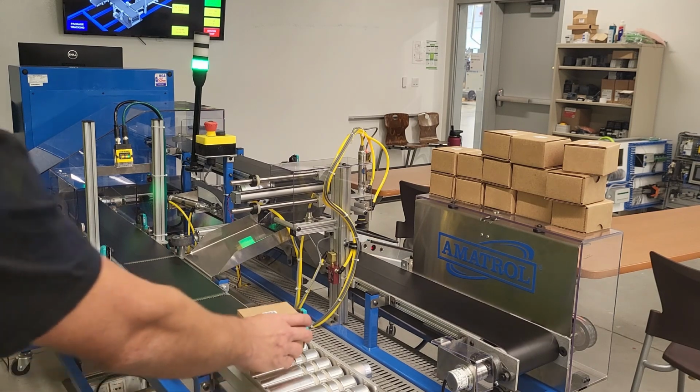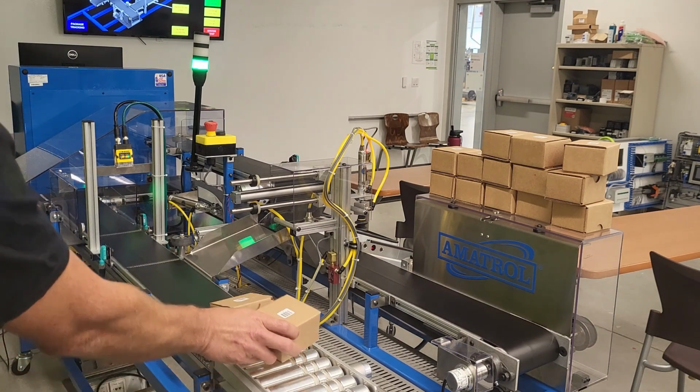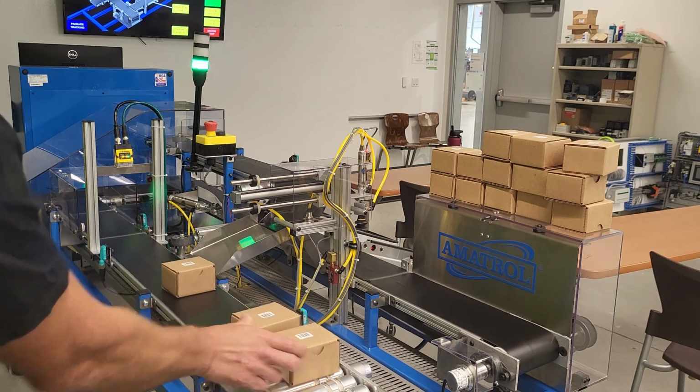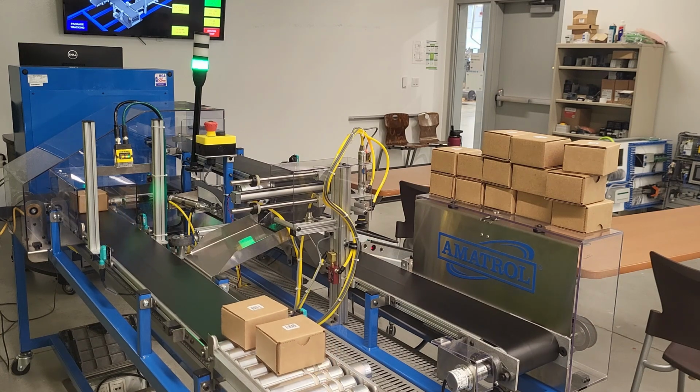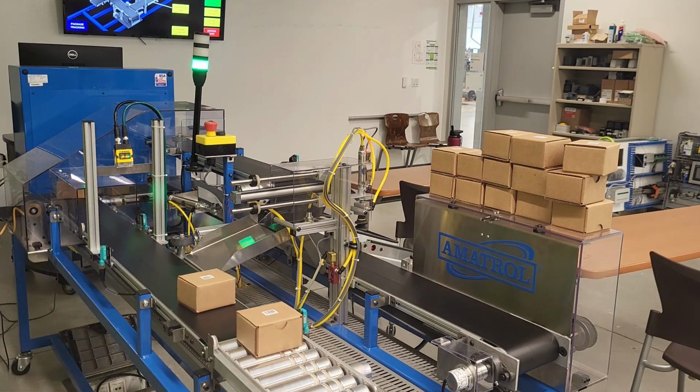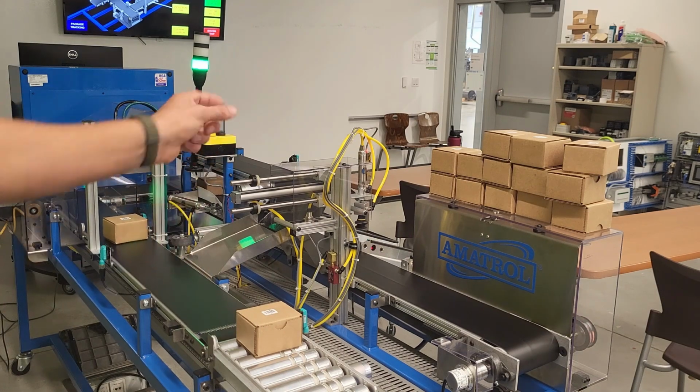But first I'm going to load a number 1, a number 2, and a number 3. And it doesn't really matter how they're oriented. So there, number 1 scan, and once that passes through, the other one will move on. Now we'll move over to the sorting area so you guys can see them actually sort.